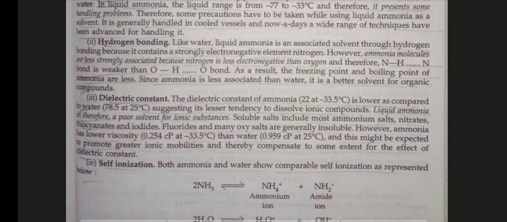Fluorides and many oxysalts are generally insoluble. However, ammonia has lower viscosity, 0.254 cP at -33.5 degrees Celsius, than water, 0.959 cP at 25 degrees Celsius, and this might be expected to promote greater ionic mobilities and therefore compensate to some extent for the effect of the dielectric constant.